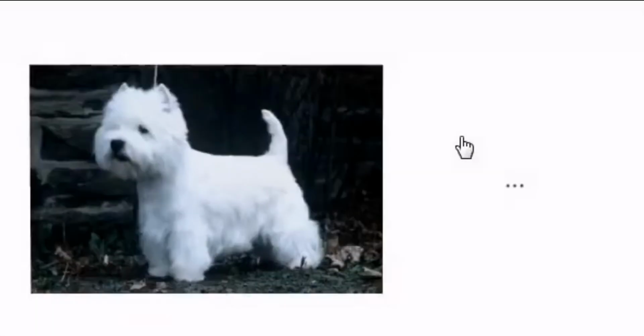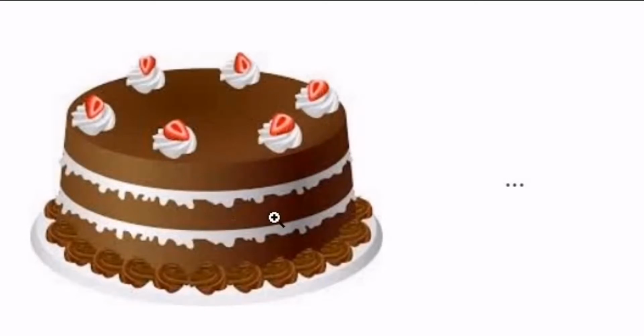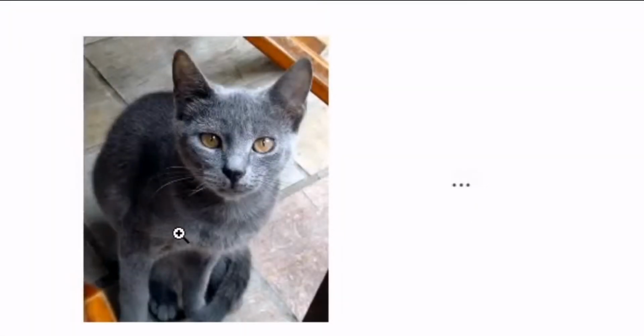Black. White. The dog is white. Purple. Brown. The cake is brown. Gray. The cat is gray.